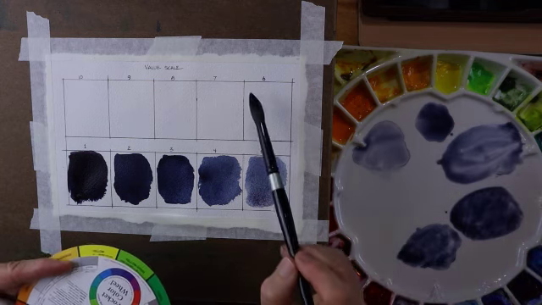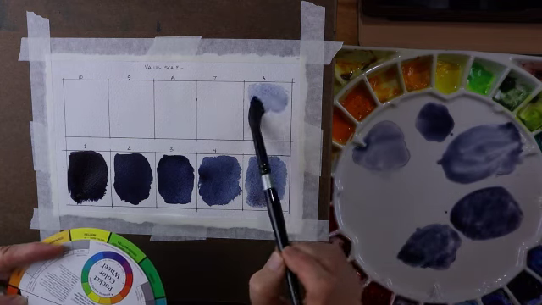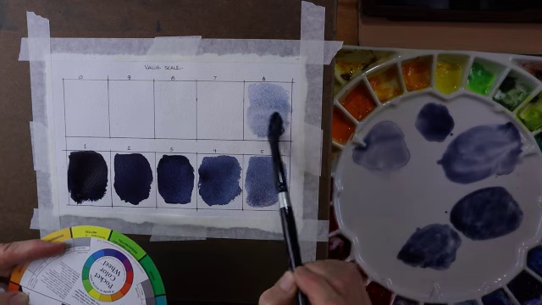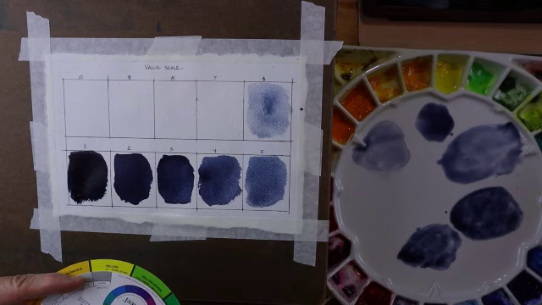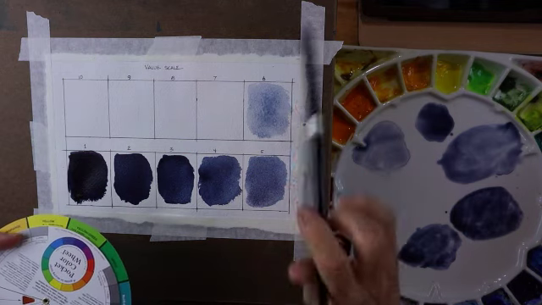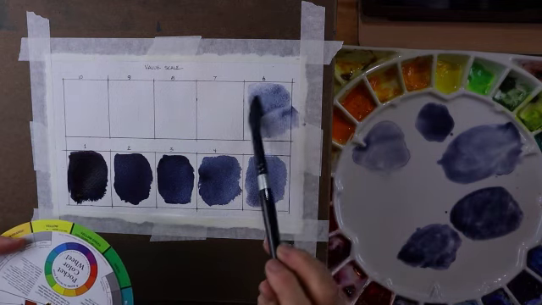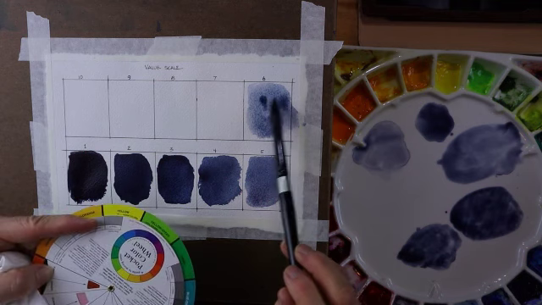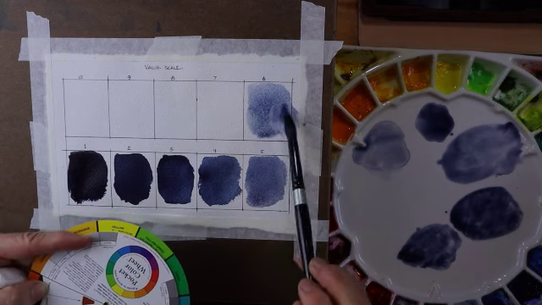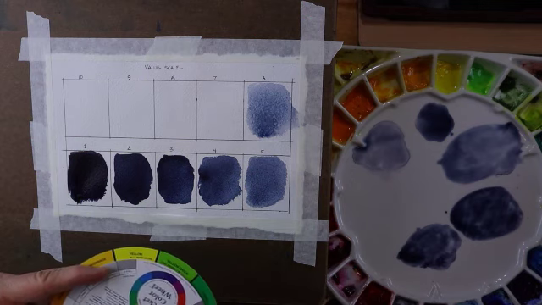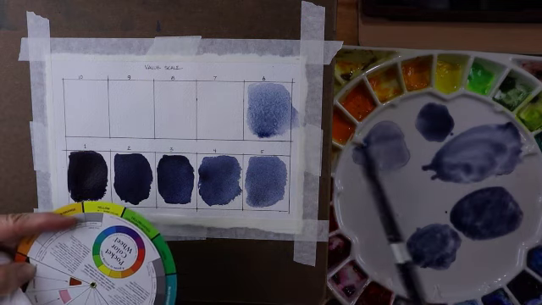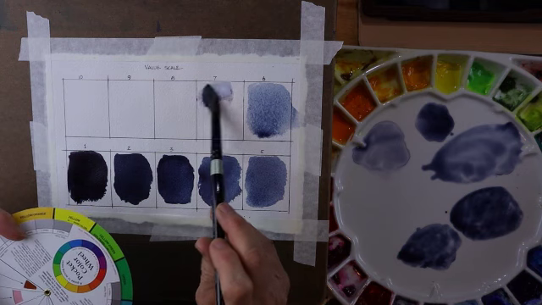Now I might think to myself, well, I'm on the other side of the scale, so maybe I want more water than pigment. That's a way of thinking about it. Whoops. Yeah, I think that looks pretty good. This is training your eye to see value.